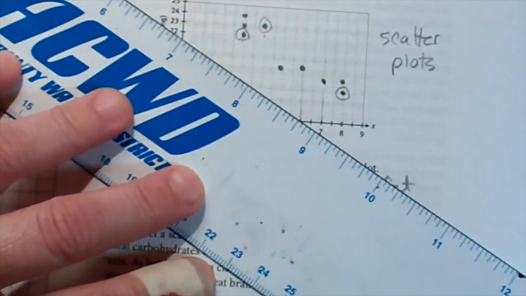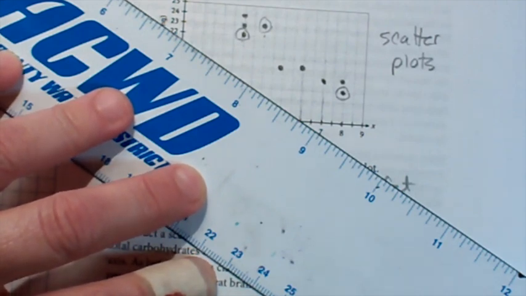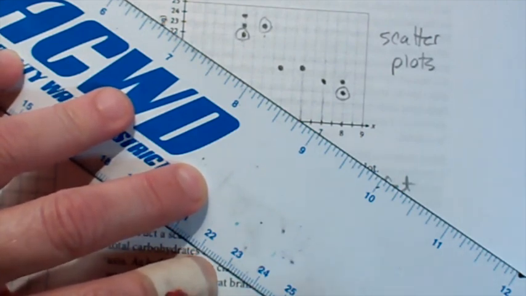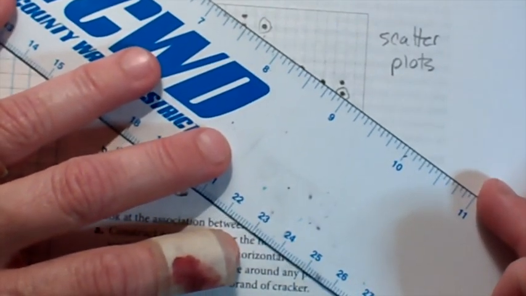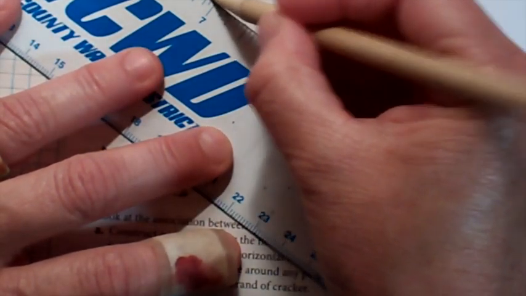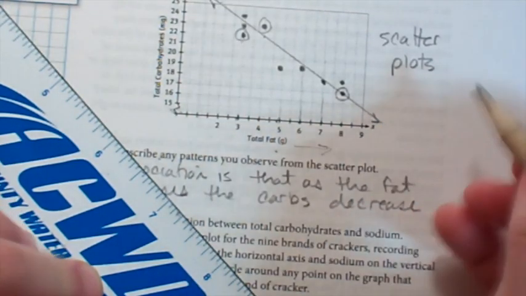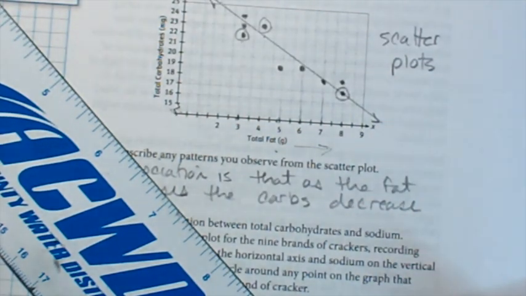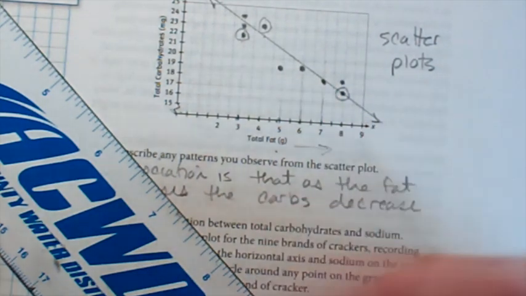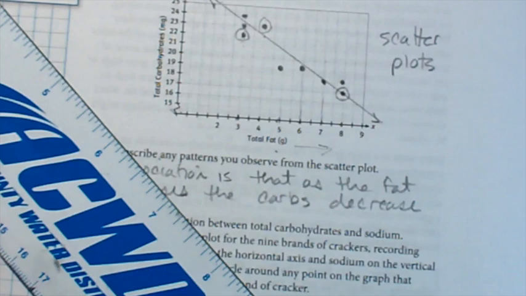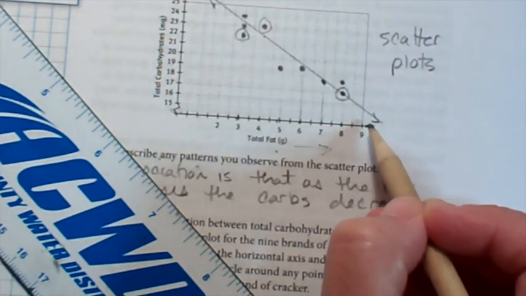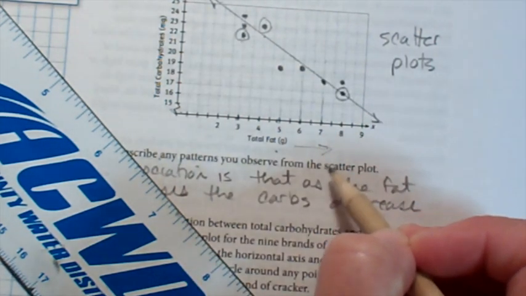And I'm not going to worry about actually going through any of these points. It is fine if your best fit line does not actually go through any of your points, as long as the line goes through the middle of your data. Okay? So that's a decent best fit line. Maybe it should have been a little lower here. But the line helps us more easily see the association.